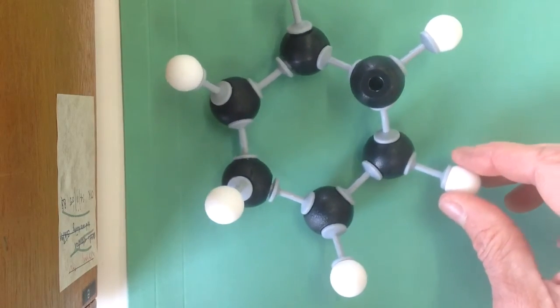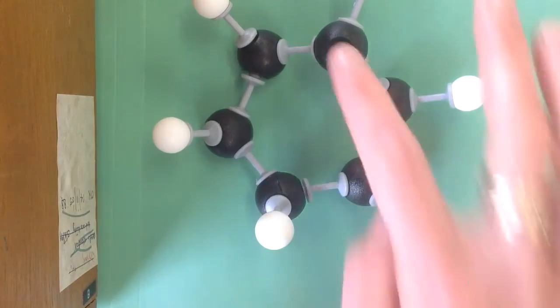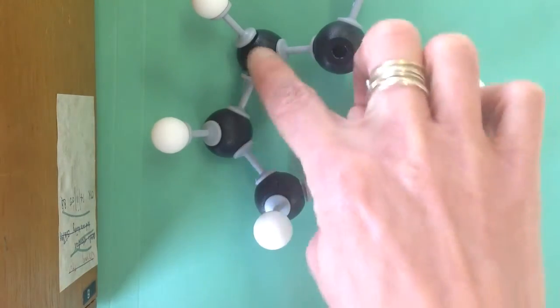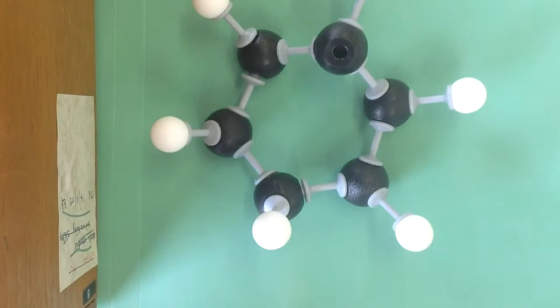Here we go. There's our benzene. 6 carbons, 1, 2, 3, 4, 5, 6, and 6 hydrogens, 1, 2, 3, 4, 5, 6. You'll need to draw that, write the molecular formula. How many carbons, how many hydrogens. Draw your image, label your atoms.